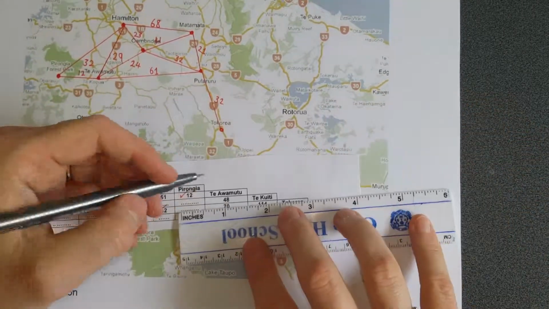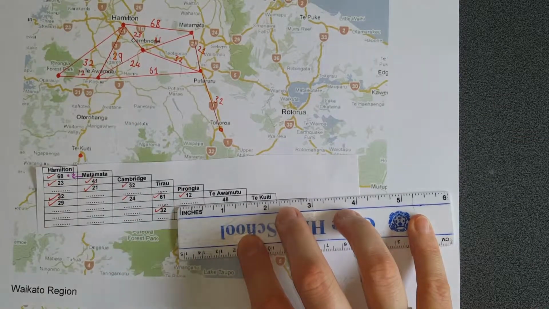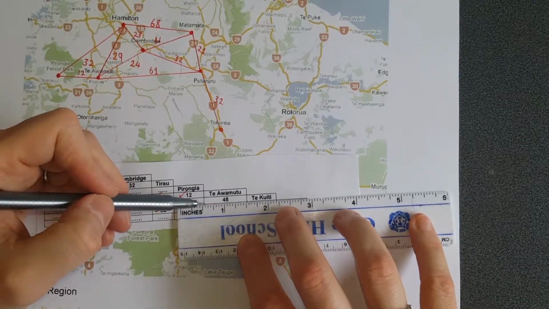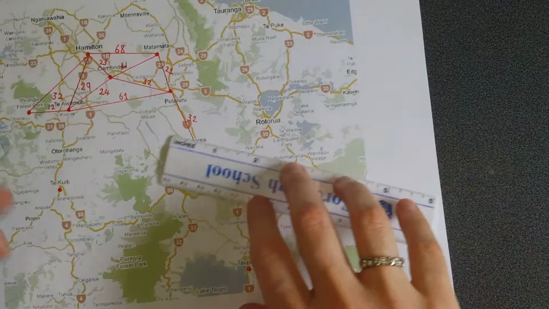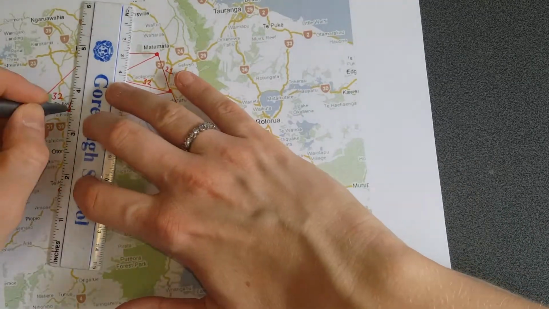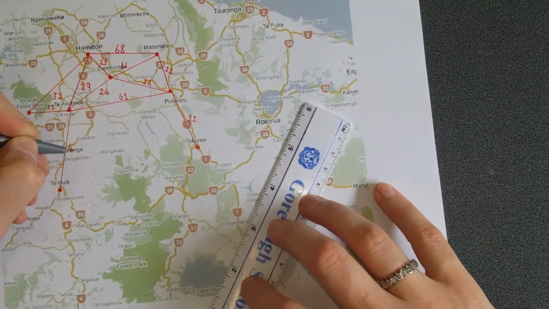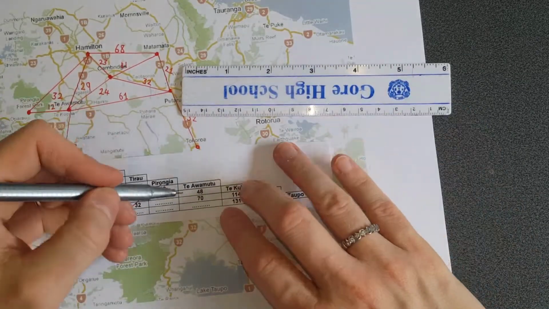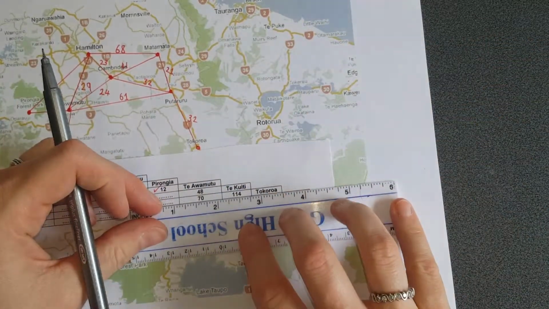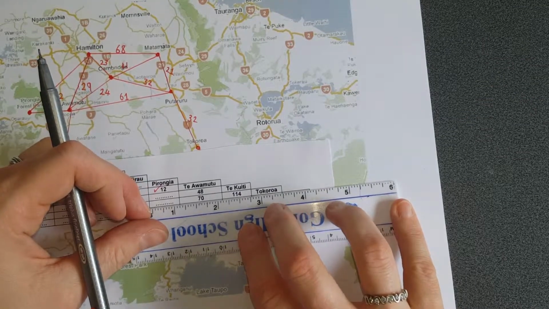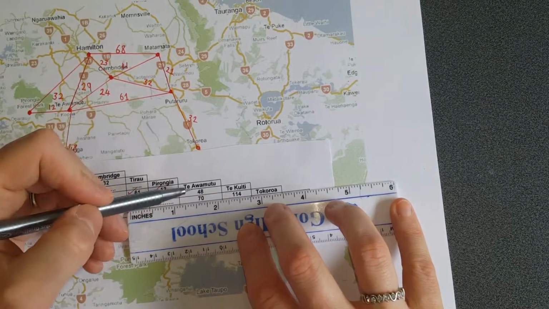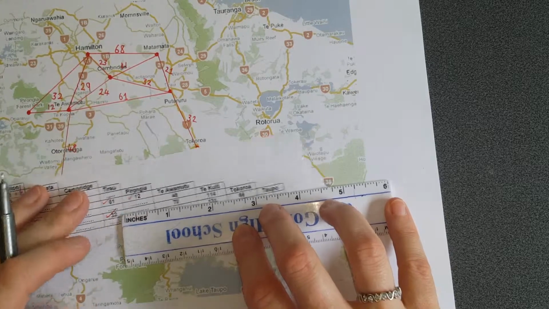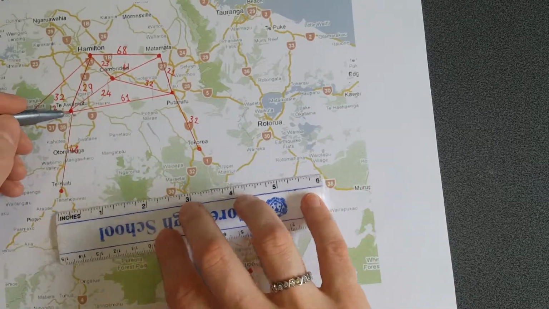And Te Awamutu to Te Kuiti is 48. And now we have Te Awamutu to Tokoroa. So that's 70.